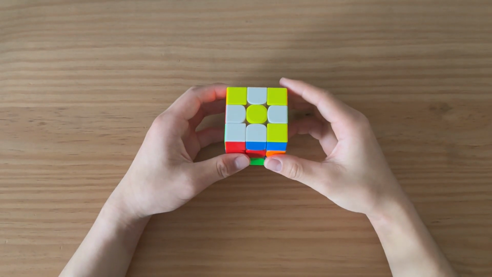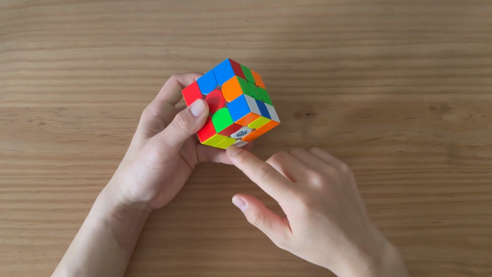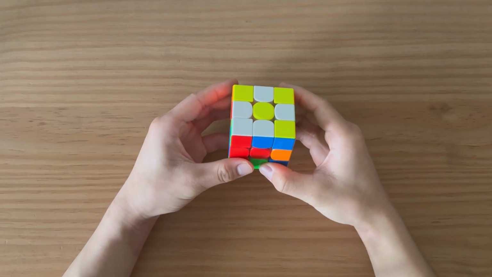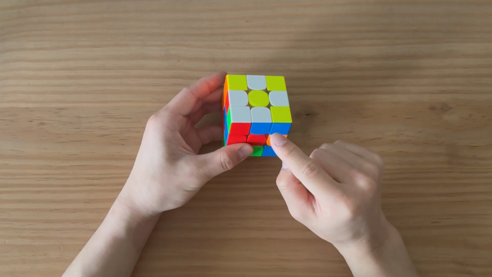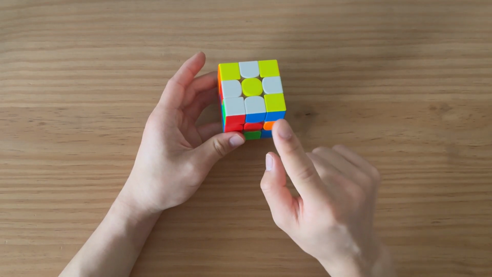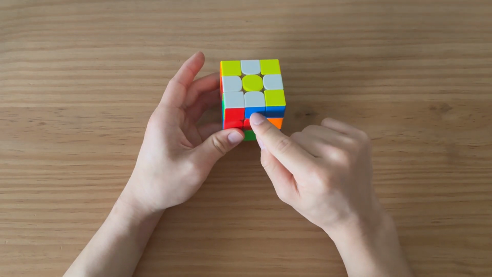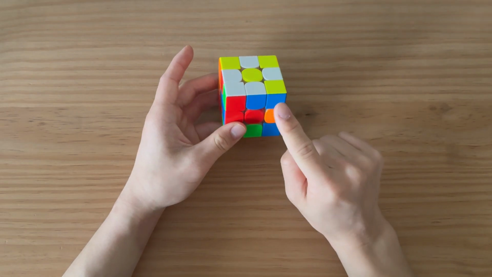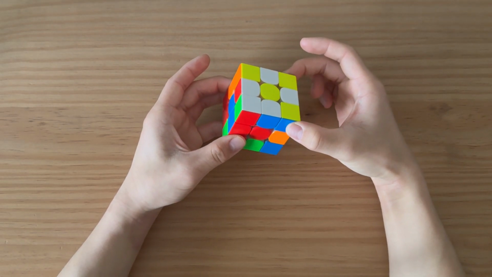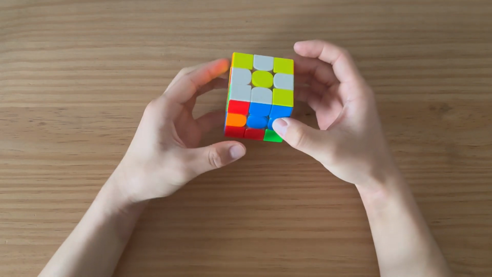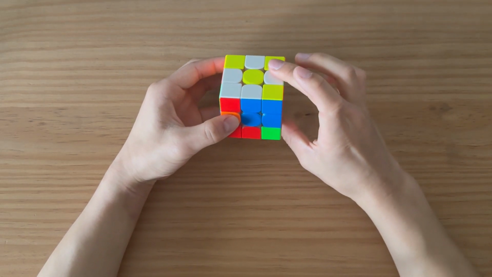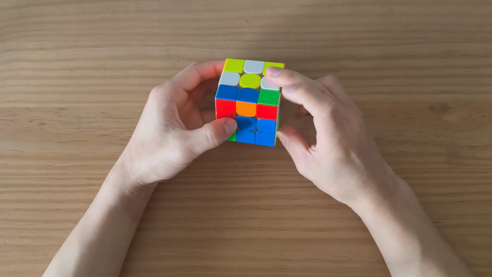After you've completed your daisy, you want to make the white cross on the bottom. And this is a fairly simple step. All you need to do is to find the color that is not white on the white edge pieces. For example, I can see this white and blue edge. The color that is not white is blue, and all you need to do is to line it up with the blue center. Now that you have lined it up with the blue center and it is facing you, you just need to do F2.